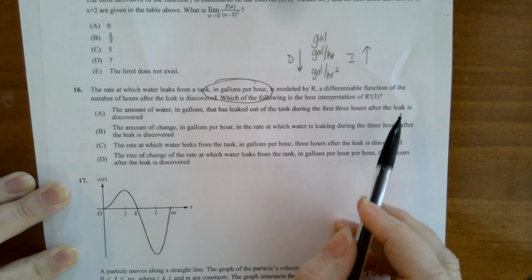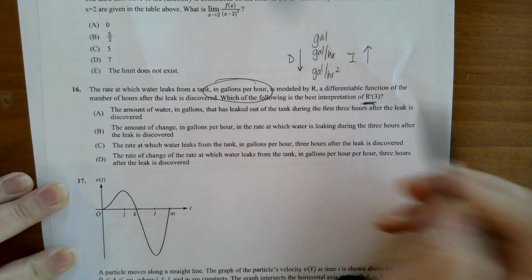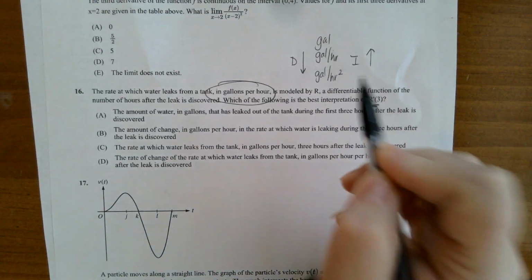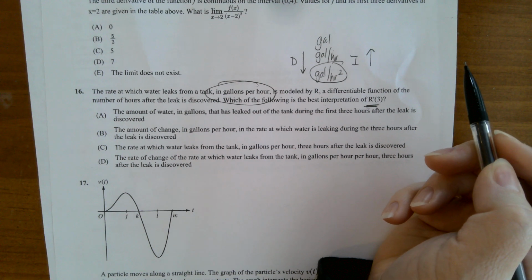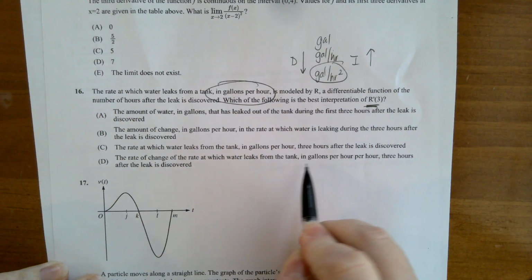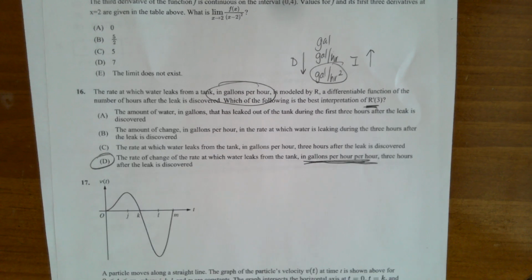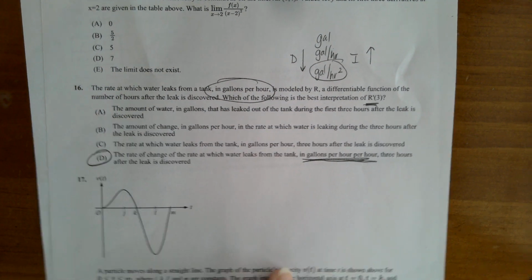Now, they say, which of the following is the best interpretation of R prime? So they want you to derive. So if they're asking you to do the derivative, you're looking for gallons per hour squared. So you go through and you read each one, and gallons per hour squared is right here, option number D. Alright, so let's move on to number 17.